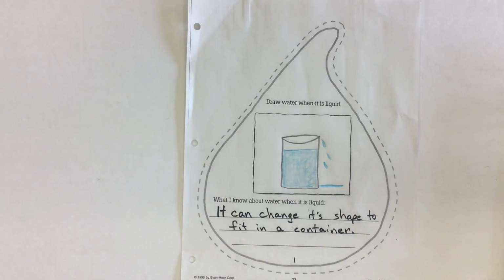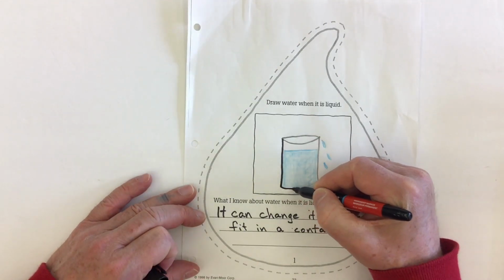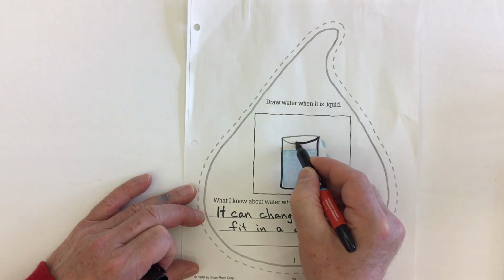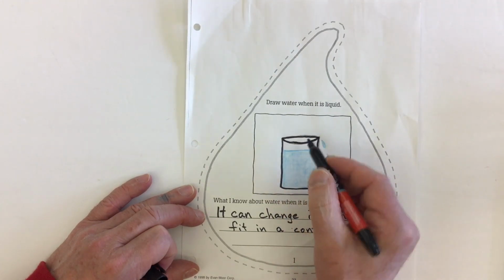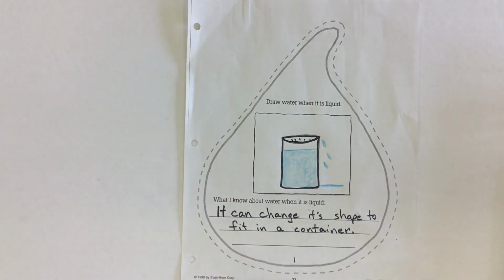Right? So you can move it, it can change its shape, fits into a container, whether it be a big, tall, narrow container or a short, wide container, it'll fit into whatever container it's designed to go into. There we go.